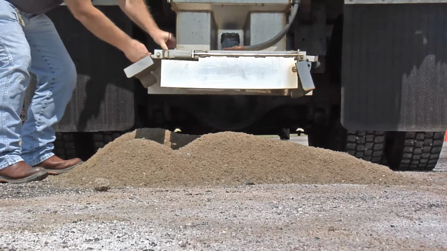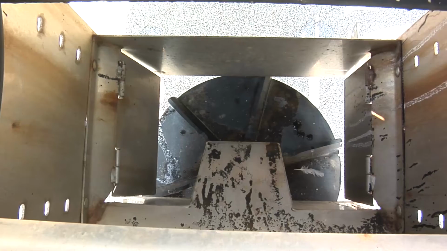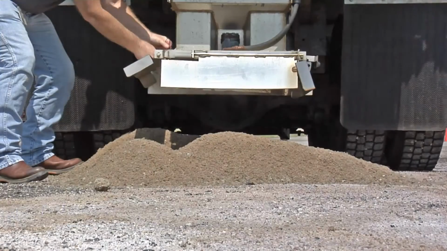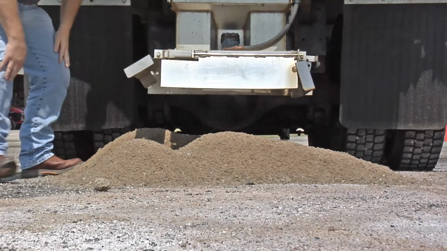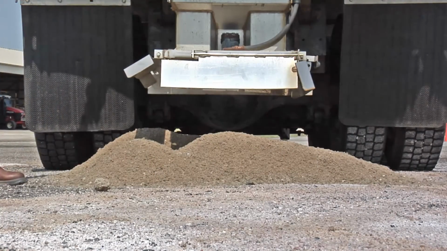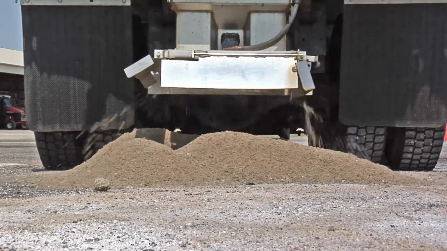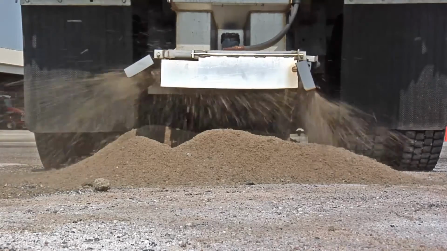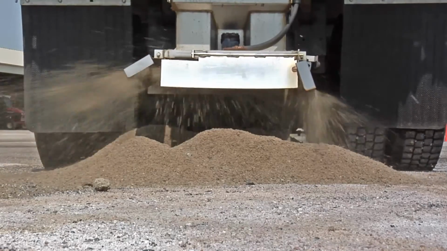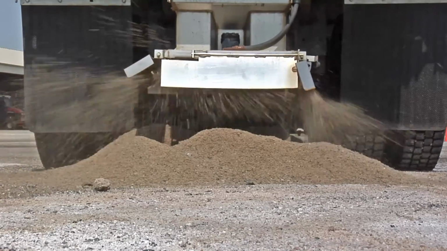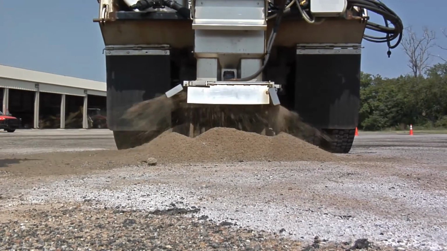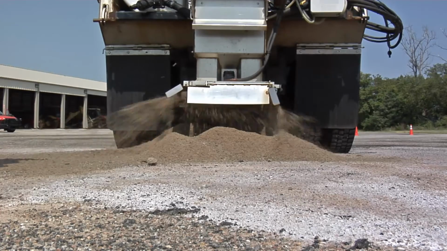The diverter on the driver's side will kick it in so the material drops onto the passenger side of the spinner and allows it to kick it off. Now we've got the spinner turned up. You can see that the material is now dropping out to the driver's side of the truck.